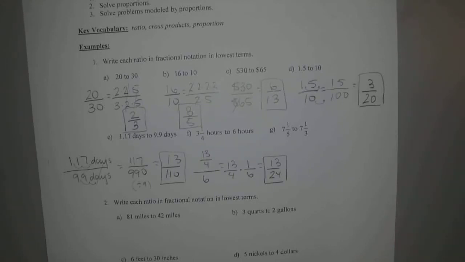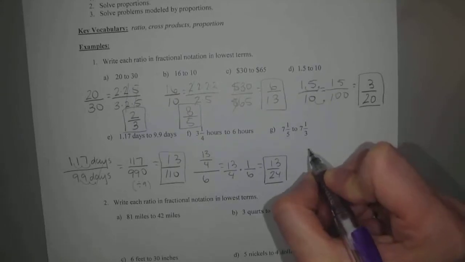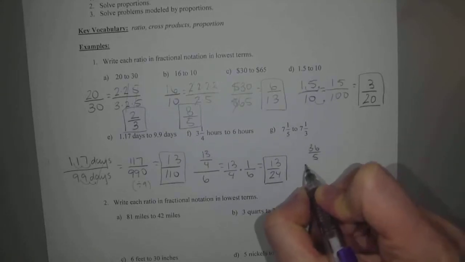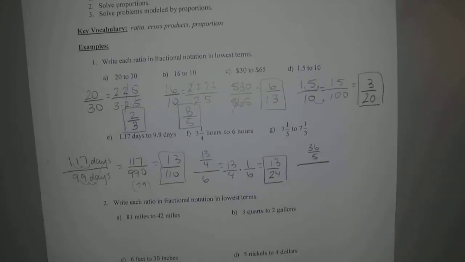All right, guys, what we're going to do is turn both of them into improper fractions. So what is 7 1/5 going to change to? 36 over 5. Is everyone okay with that? 5 times 7 is 35. 35 plus 1. So that's 36 over 5. All over, what's 7 1/3 going to change to? 22 over 3.